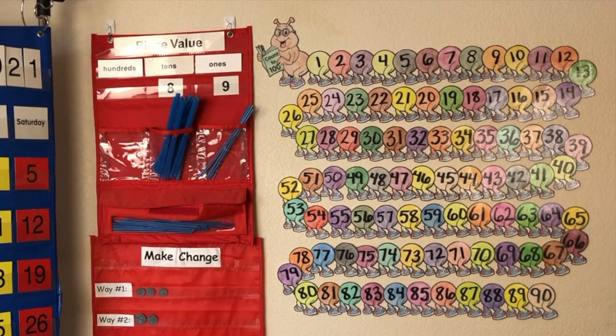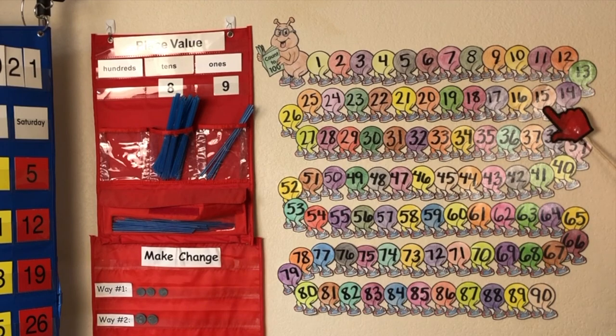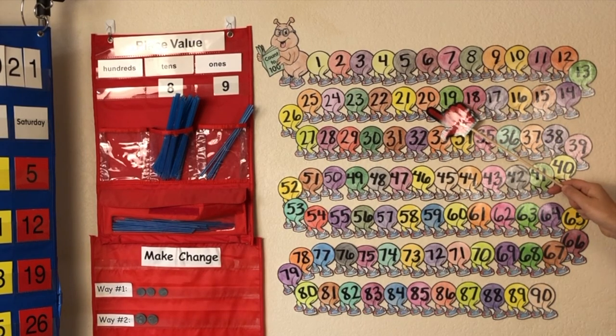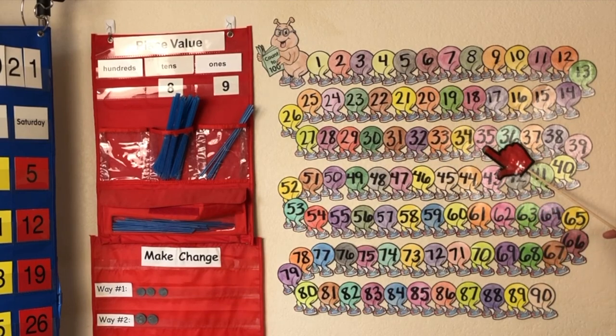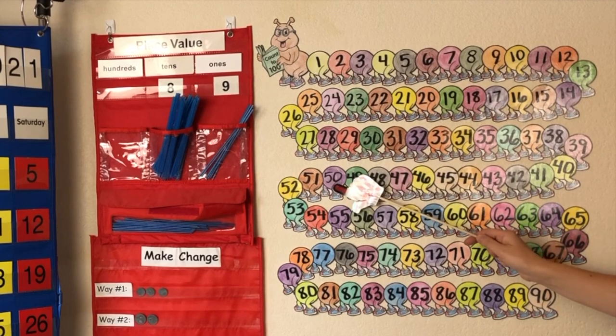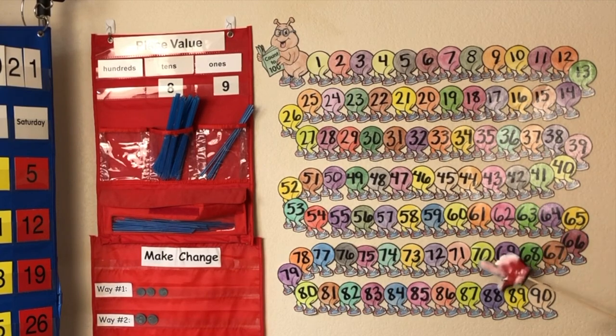Let's count by 5s. 5, 10, 15, 20, 25, 30, 35, 40, 45, 50, 55, 60, 65, 70, 75, 80, 85, 90.